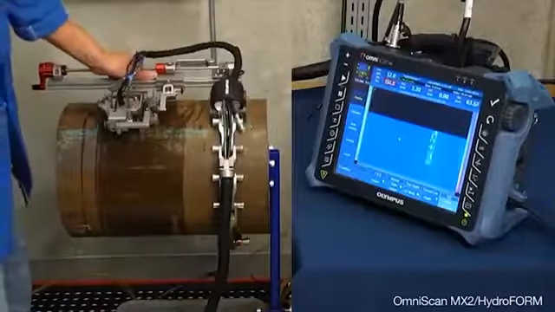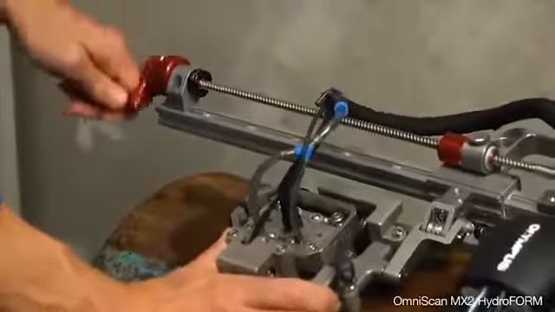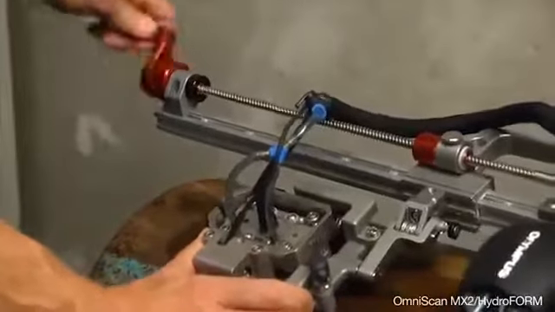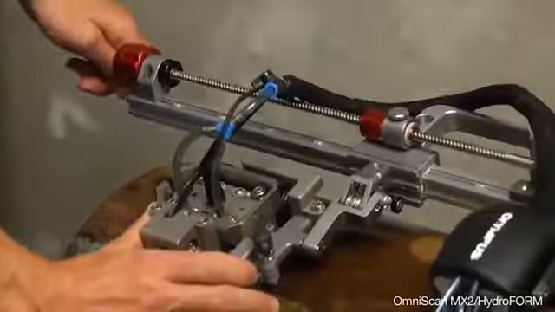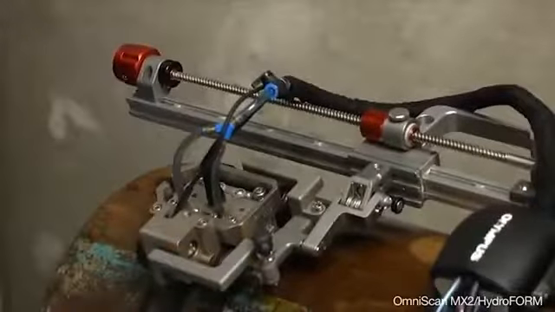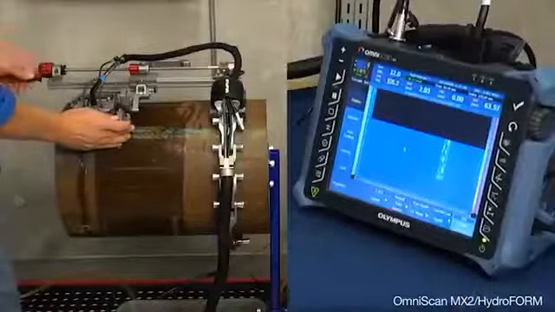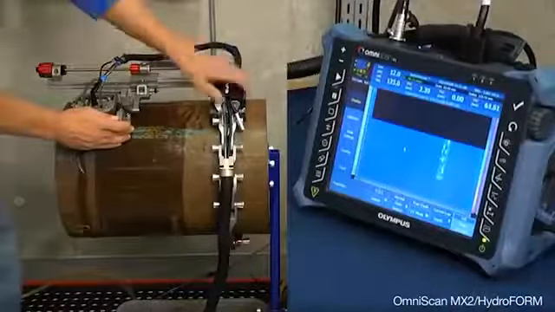Again, while watching the index axis, I'm going to move the scanner over another 60 millimeters. Ensure that we're not missing any data. We have enough overlap.